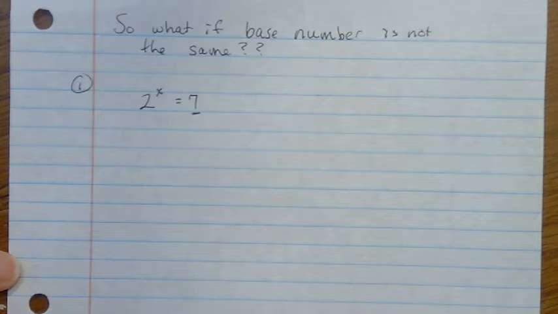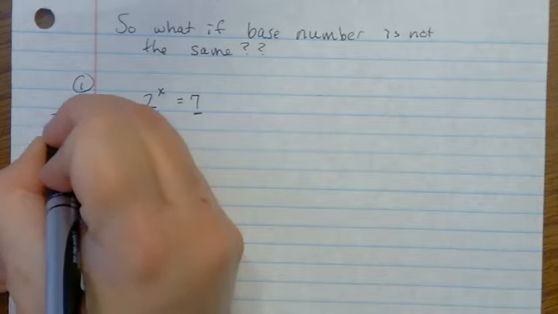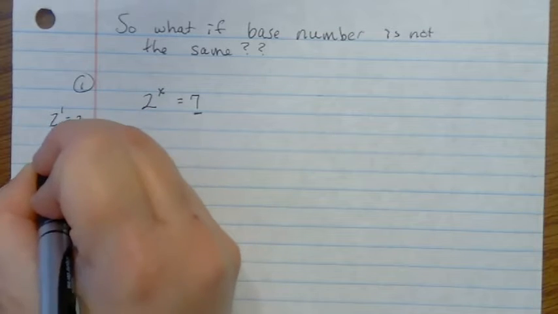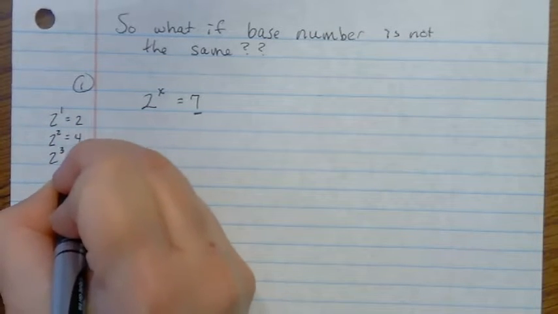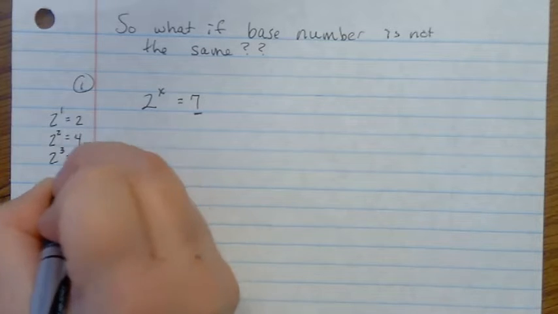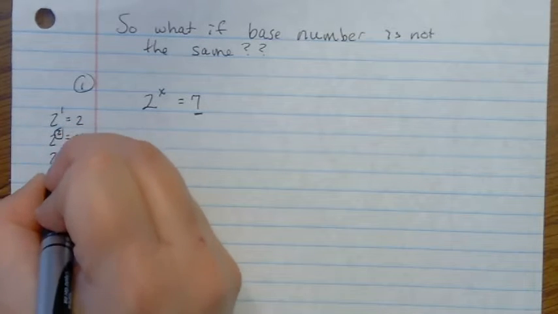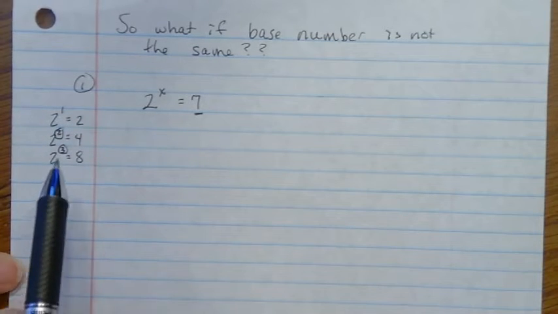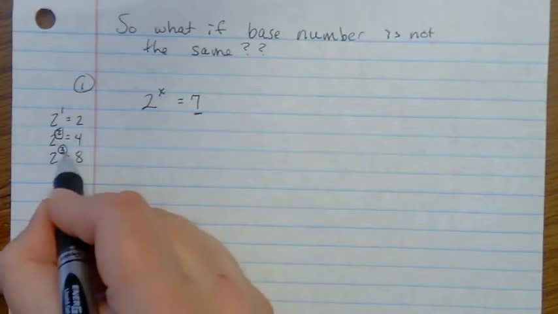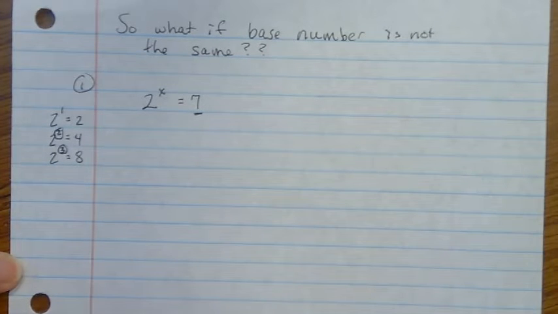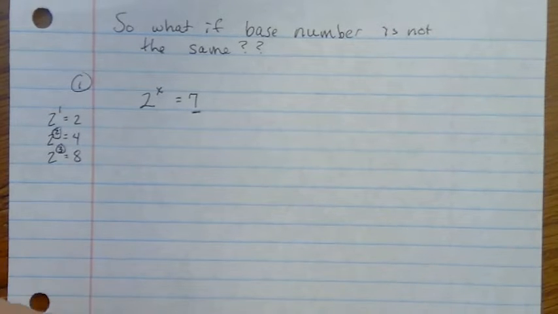I know I can get a pretty good estimate of what the answer would be, because I know that 2 to the first power is 2, 2 to the second power is 4, 2 to the third power is 8. So I know that my answer is going to be somewhere between 2 and 3, because 2 squared is 4 and 2 to the third is 8. In fact, it's going to be closer to 3 than it is to 2. But I want to try to find the exact answer.